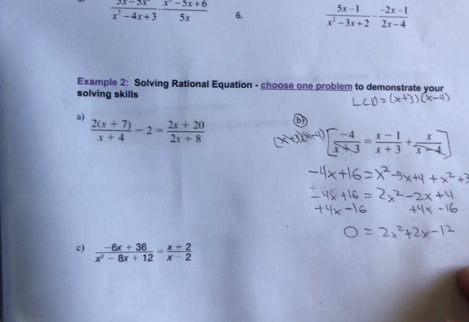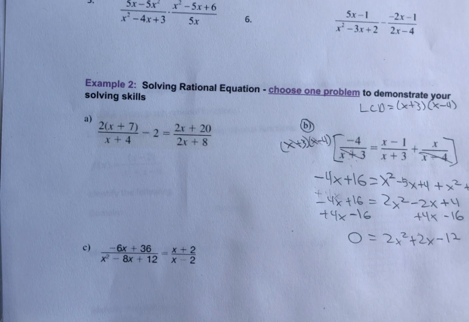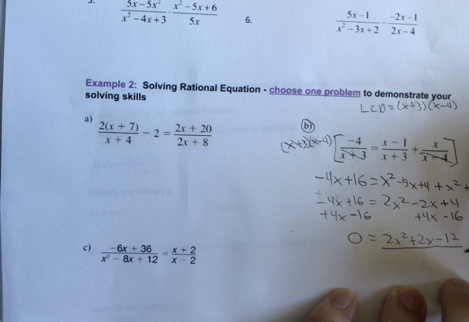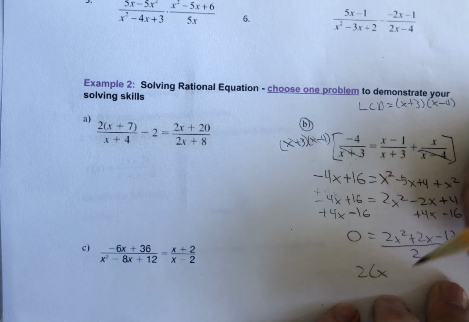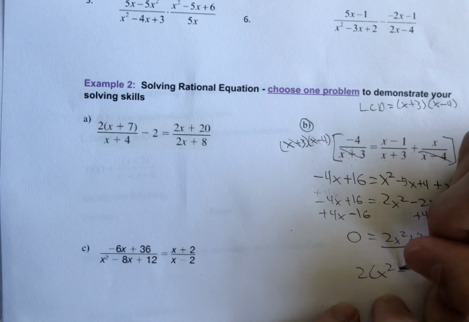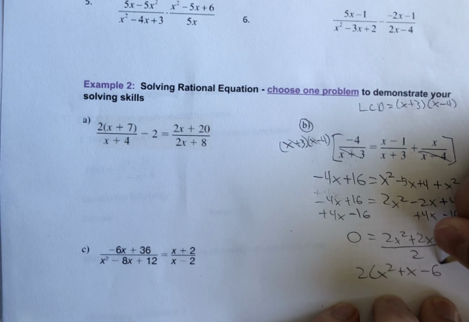Now the next thing we can do before we start factoring is to factor it down even further and see if there's anything I can take out at this moment. And as it turns out, I can take out a 2. And so this turns into 2 times x squared plus x minus 6.